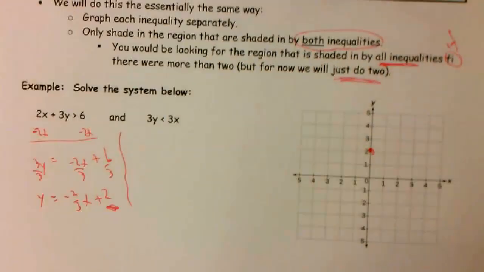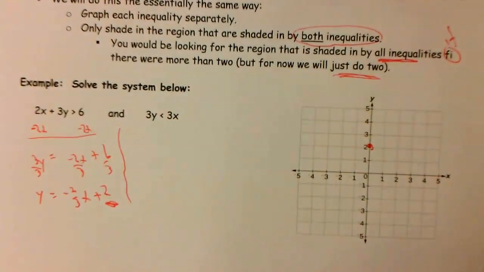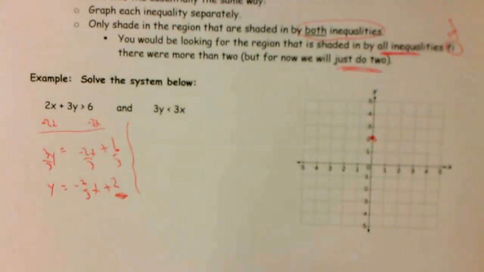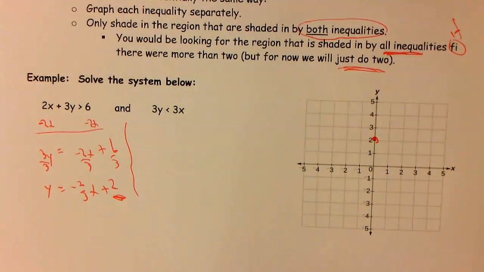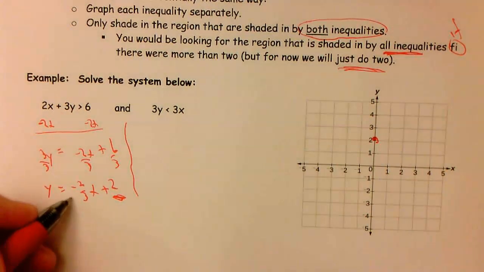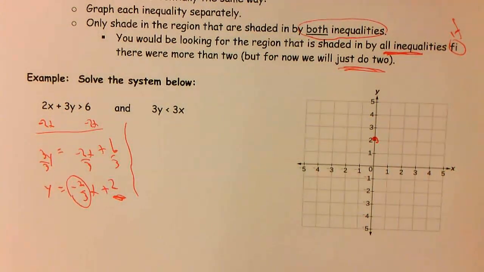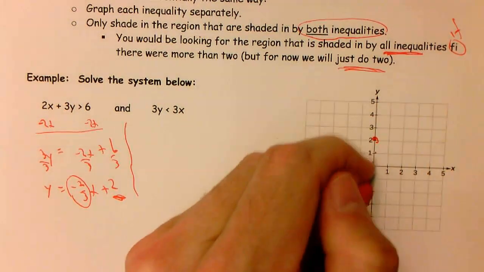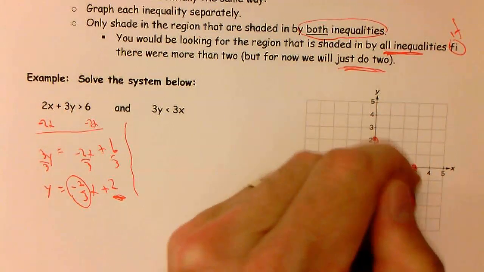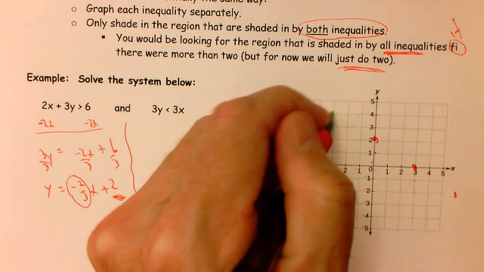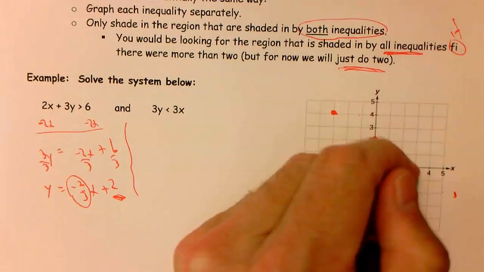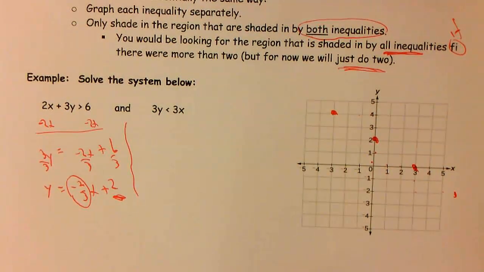And the slope of this line is negative 2/3. So from there, I'm going to go down 2, right 3, down 2, right 3, or maybe up 2, left 3. And I'm ready to draw my first line.